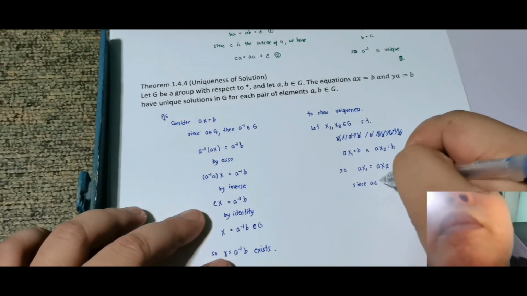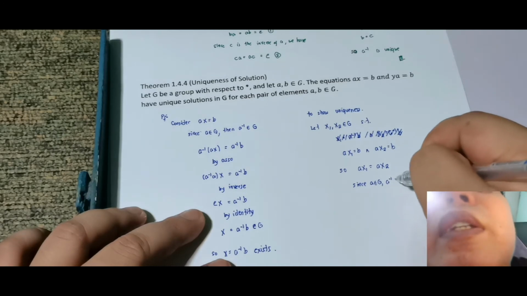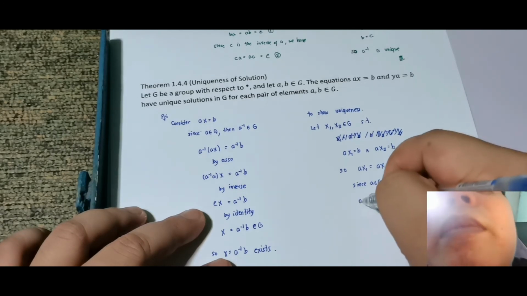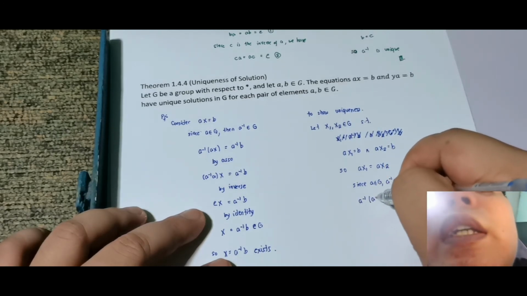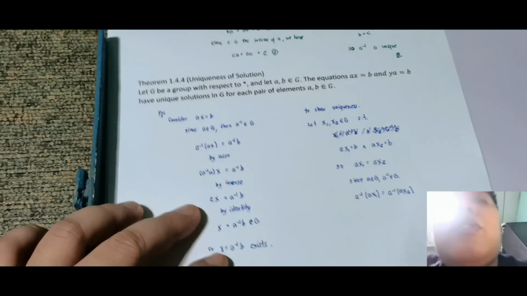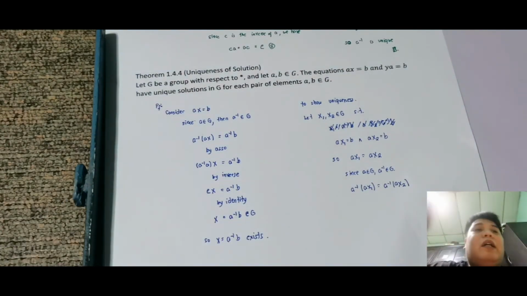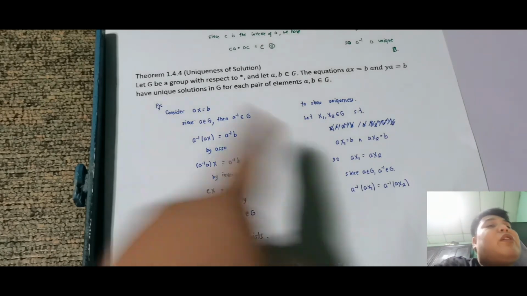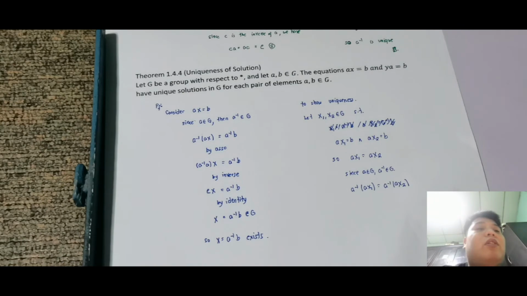Okay, now, since A is an element of G, A inverse is an element of G. So, we have A inverse AX sub 1 is equal to A inverse AX sub 2. Actually, pwede ka na nga mag left cancellation do, pero umpisa ko na, go na natin. So again hindi ko sinasabing bawal mag left cancellation. Pwede naman left cancellation, okay na tayo dyan.